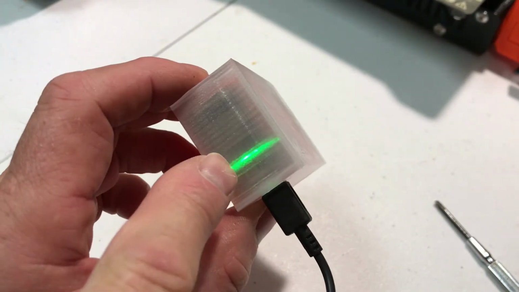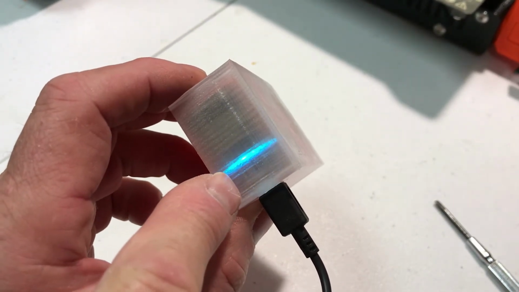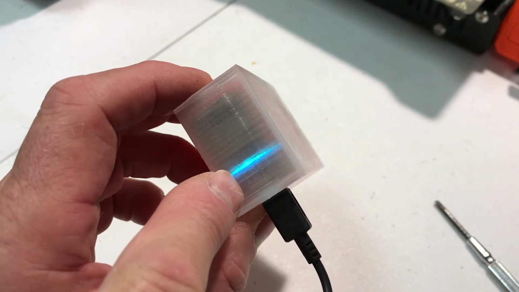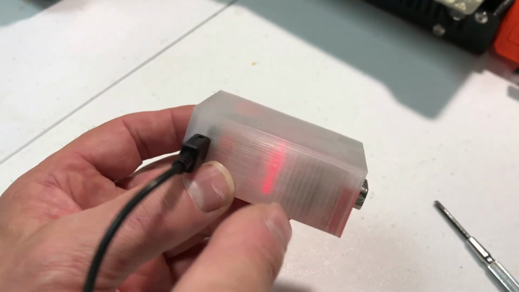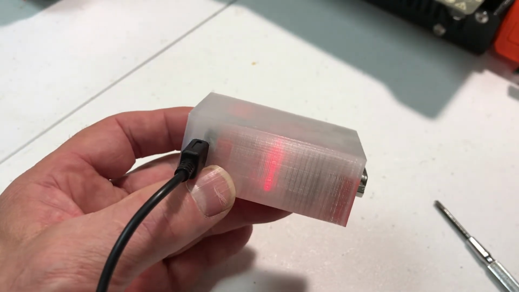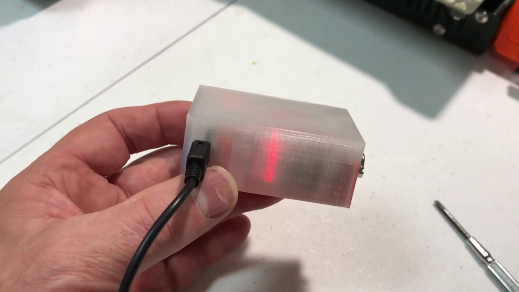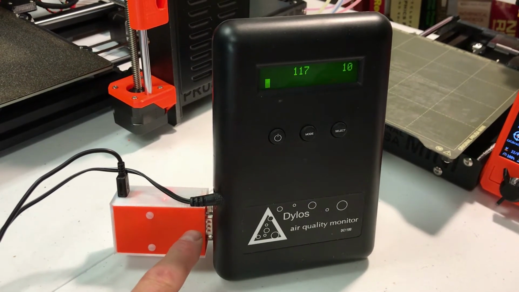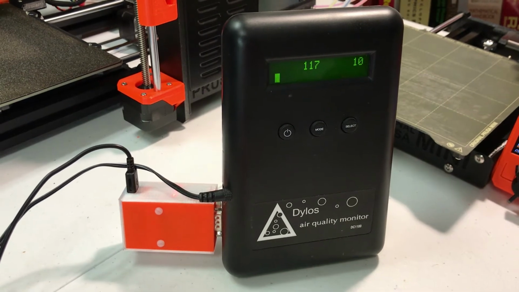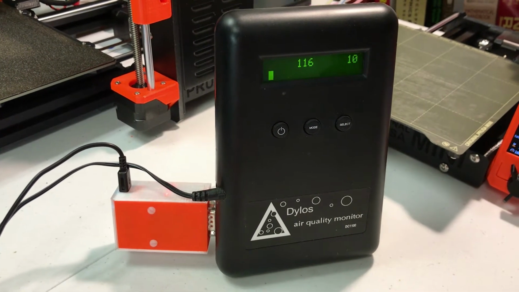So the Particle chip is trying to find the network, and once it starts blinking on and off in cyan, then you know it's connected. And the red is just showing you that the TTL converter is working. We've plugged our little box into the DB9 connector. So we're finished with the hardware, and now we can go take a look at the software.